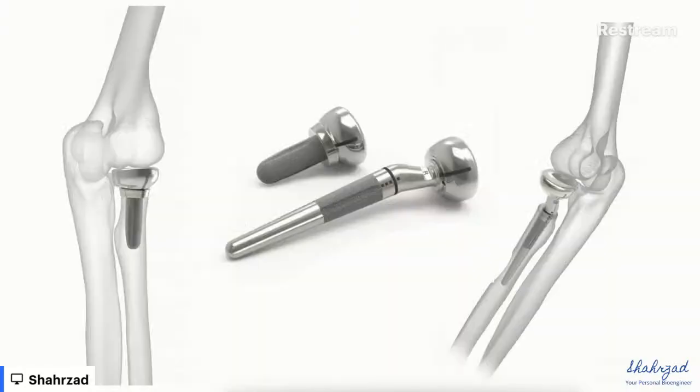Or radius. So right here, if you look at these images, you can see radial head replacement. These also come in different shapes and sizes, but they are designed to replace only the radial head. So if you remember, this is the humerus, ulna, radius, and this would be the radial head replacement.